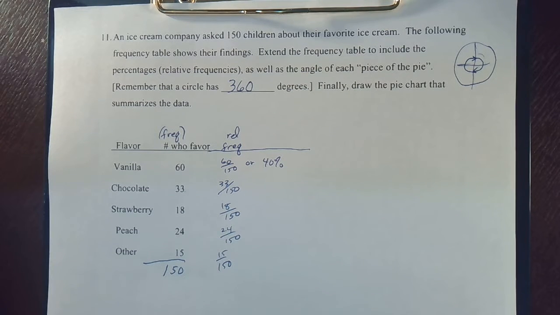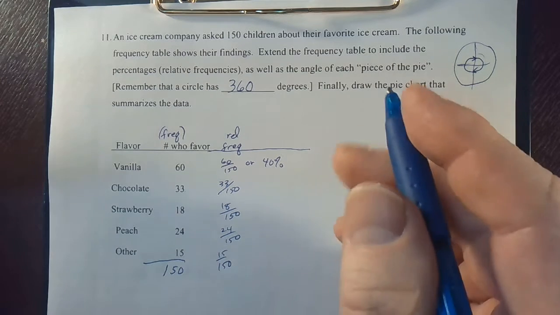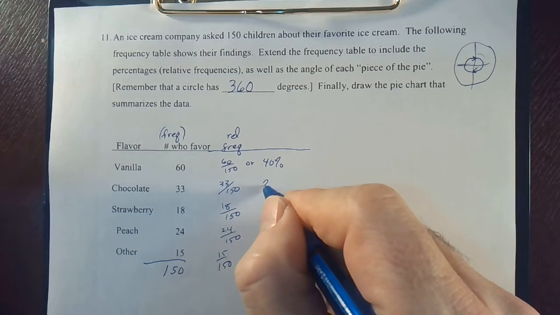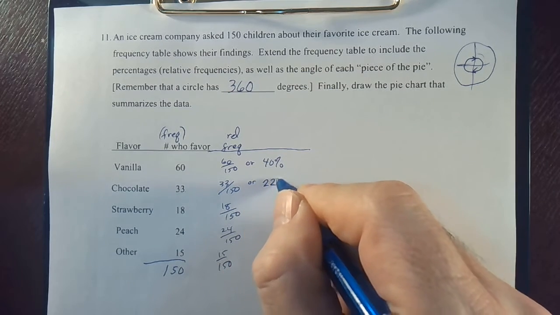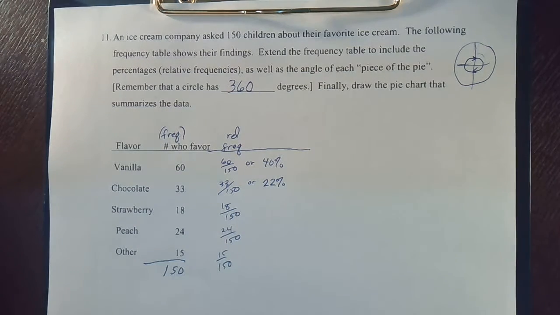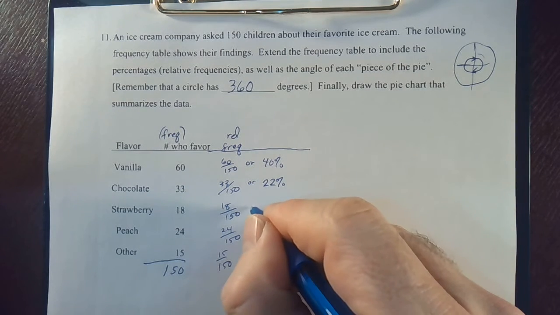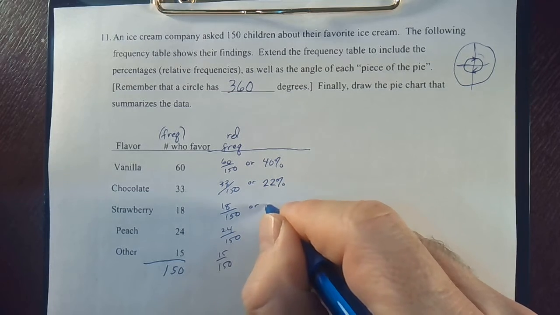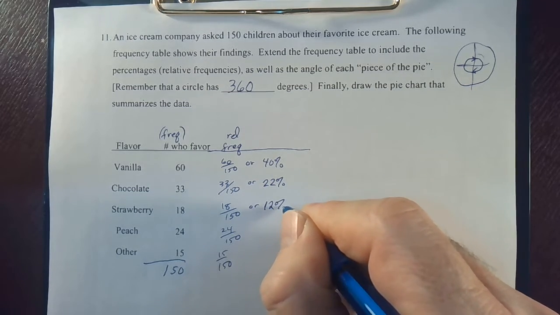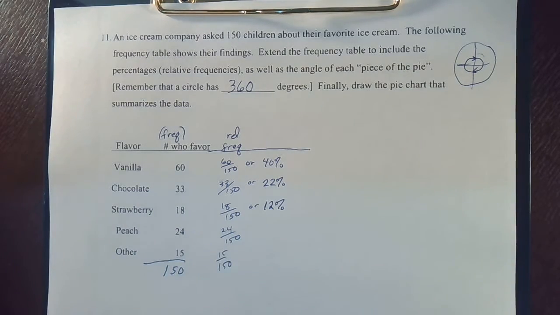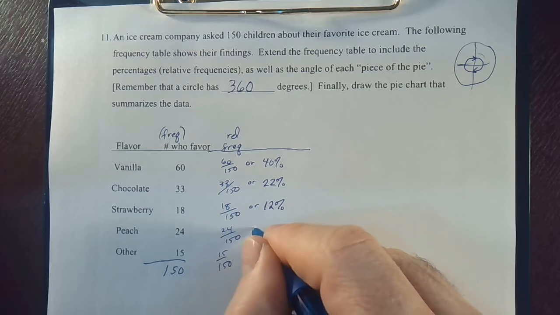33 divided by 150 is 22%. 18 divided by 150 is 12%. 24 divided by 150 is 16%.